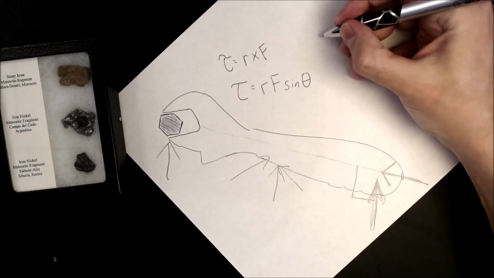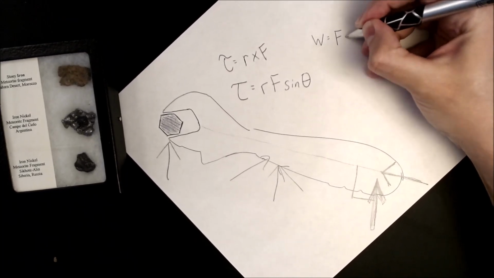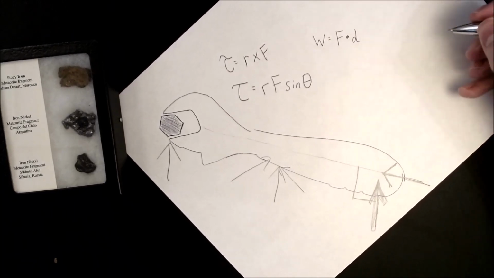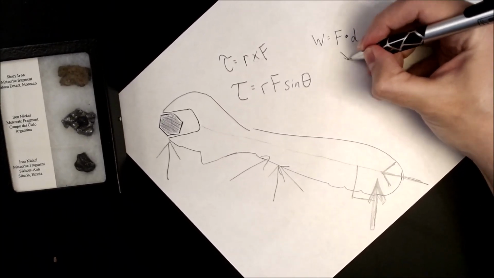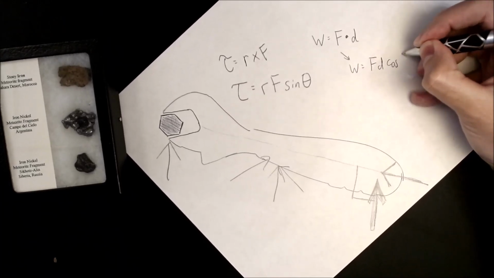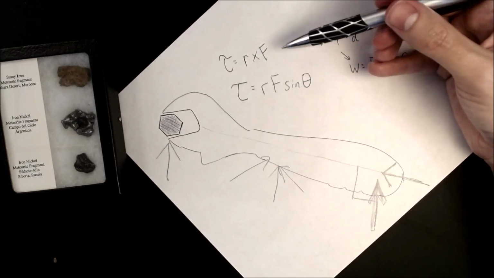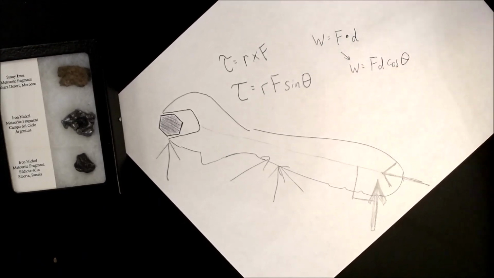Remember how we had that work was F dot D, and we immediately replaced that with work is equal to F D cosine theta? We're doing pretty much the same thing here. We are replacing that cross product with a sine of theta.